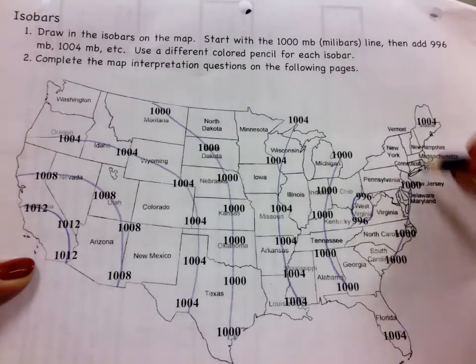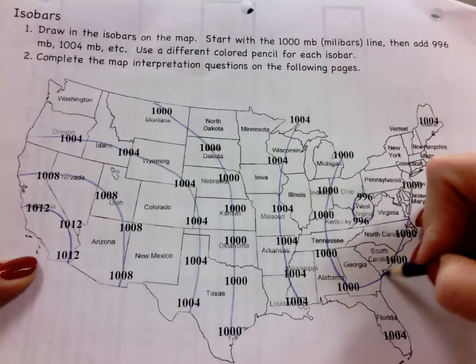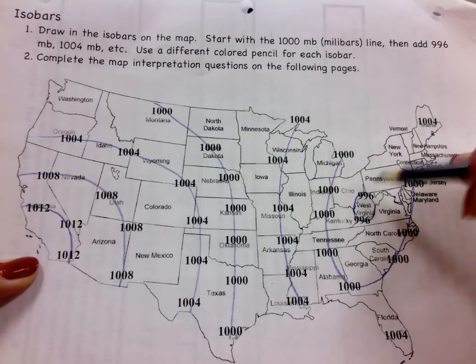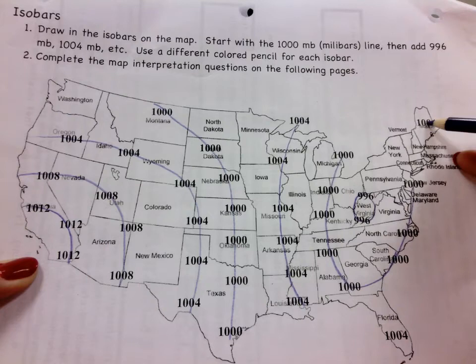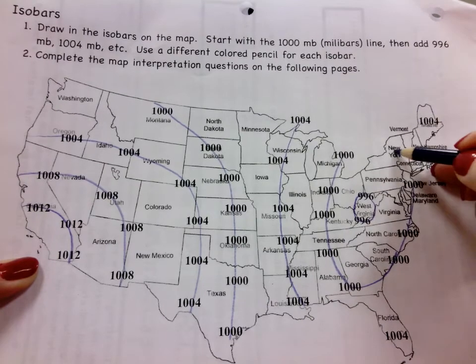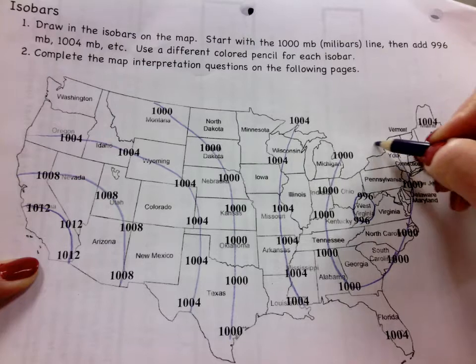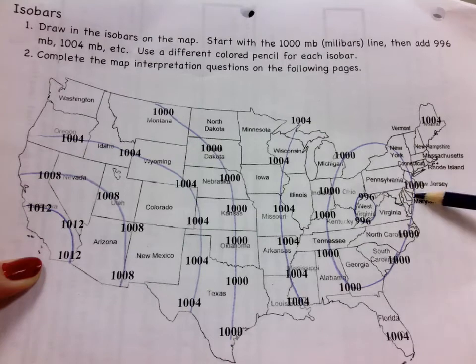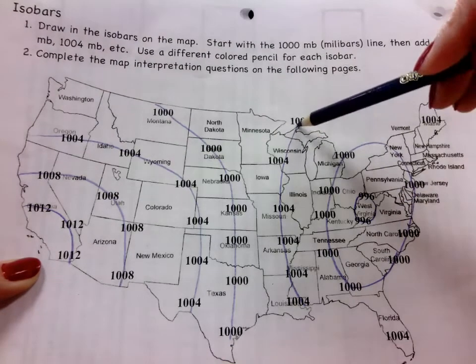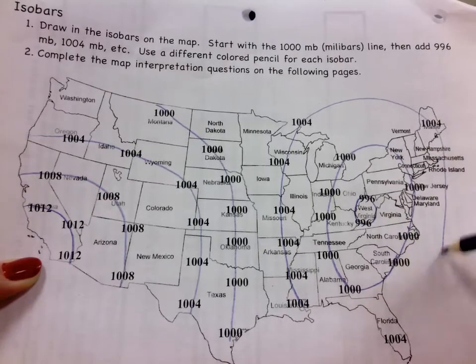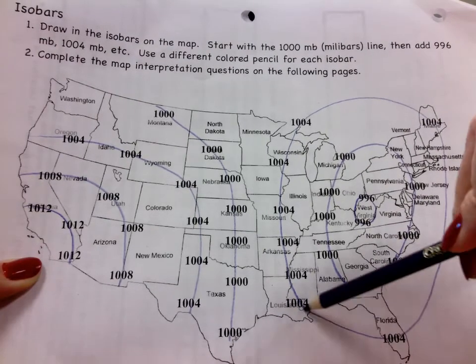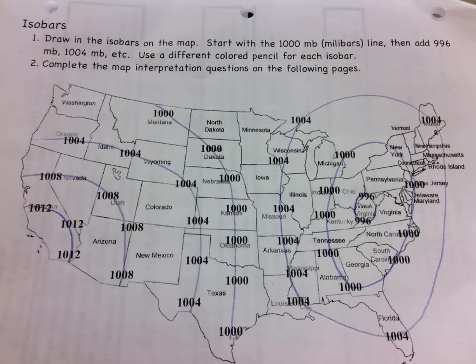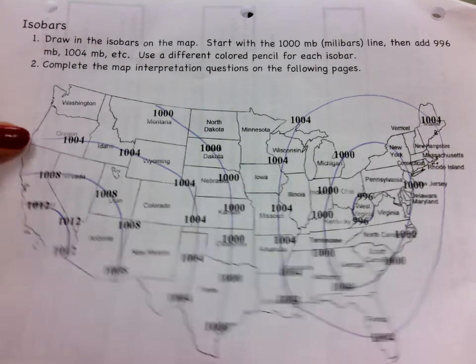Well, if that makes a circle, and I've got some over here and I've got some over here, I bet this makes a circle. And now if I drive in my car from here to here, all of a sudden 1,000 starts to come into play right there, and now I can finish that inference and go there. Well, and if this makes a loop and this makes a loop, then I bet this makes a loop. And I can start to make another inference. And so we have some closed loop lines. So there's our isobars, and now we're ready to answer the questions on the back.